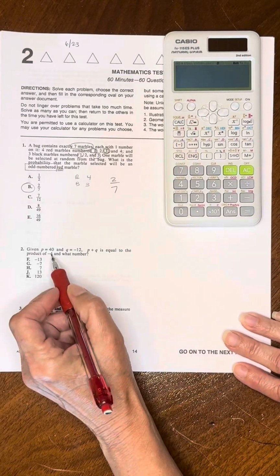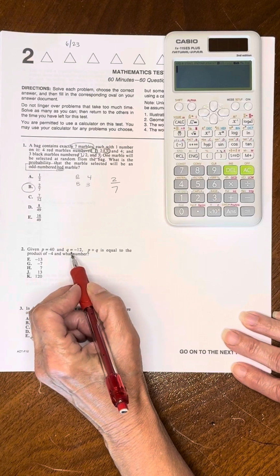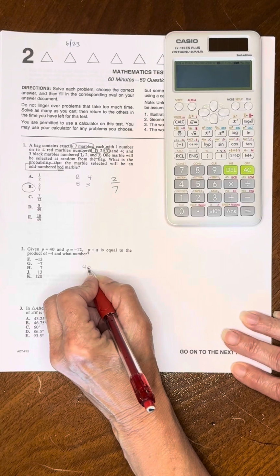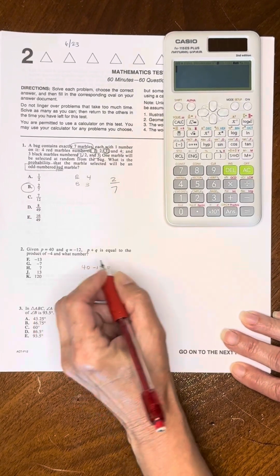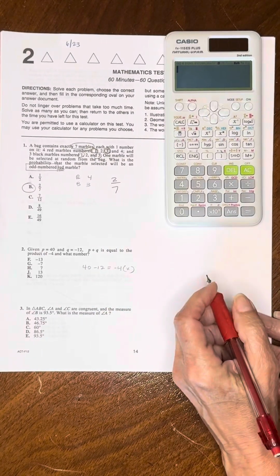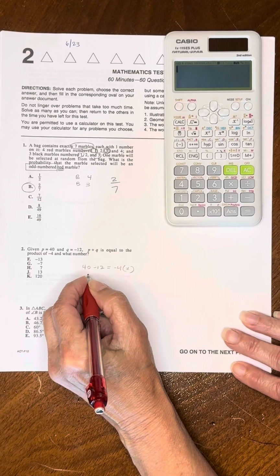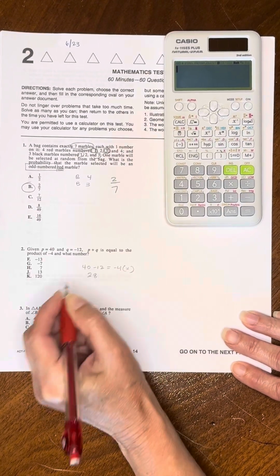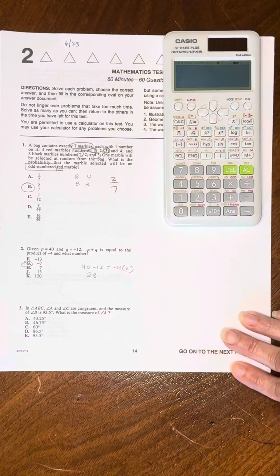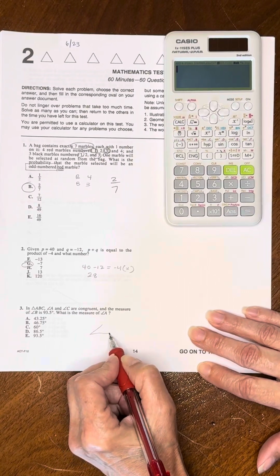All right, number 2 is very simple algebra, pre-algebra really. P equals 40, Q equals negative 12. P plus Q, that's 40 plus negative 12, is equal to negative 4. And the product of what number? All right, when you add this, this is 28. So it's got to be negative 7. G is the answer.